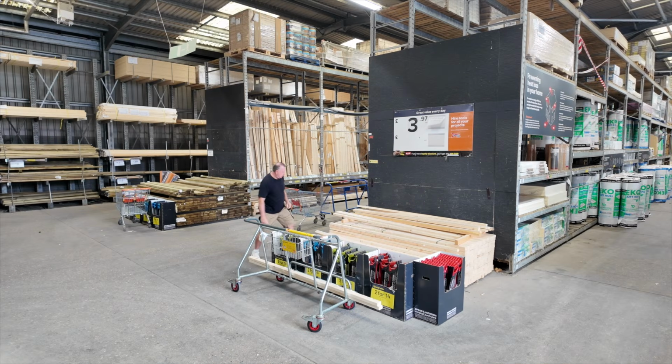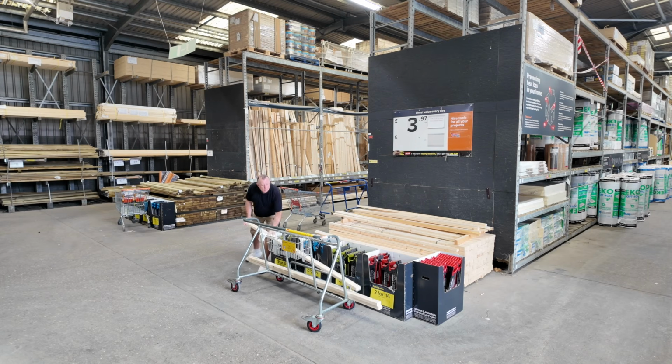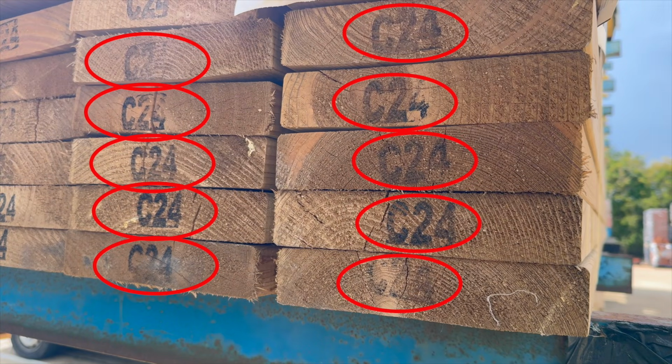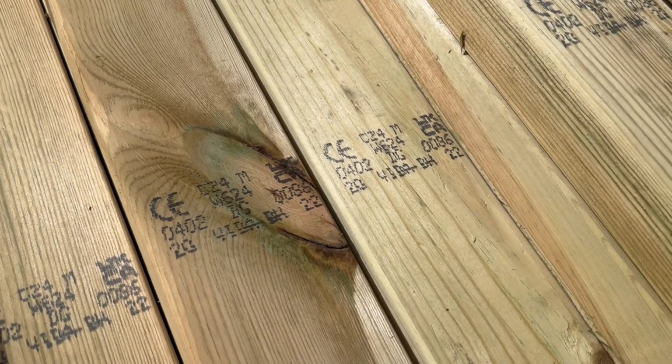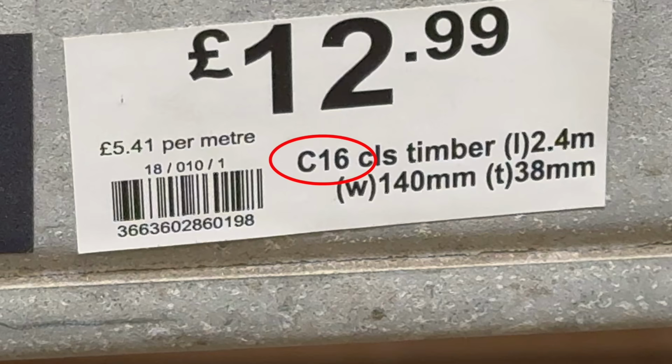CLS is always kiln dried, and you get it untreated like I'm getting here, or treated. You'll also sometimes see markings for C16 and C24, which distinguishes between two different strength specs, the C24 being stronger and straighter. But just for internal stud work or general work around the house, you don't have to worry about that and just go for the C16.